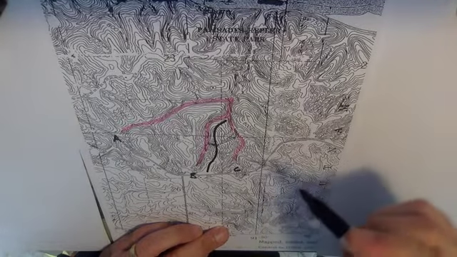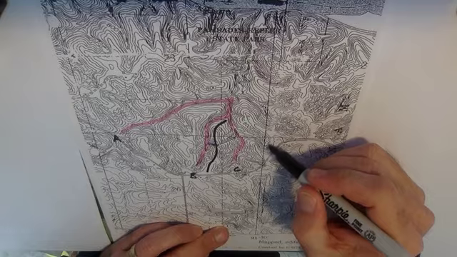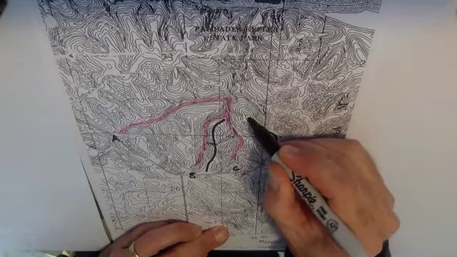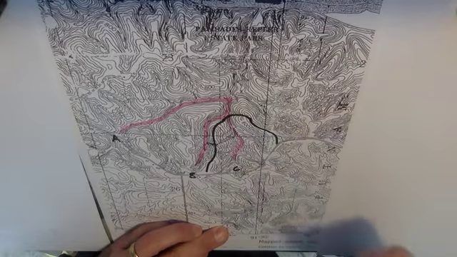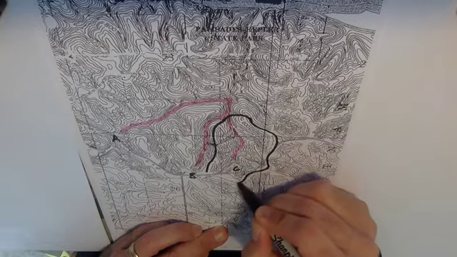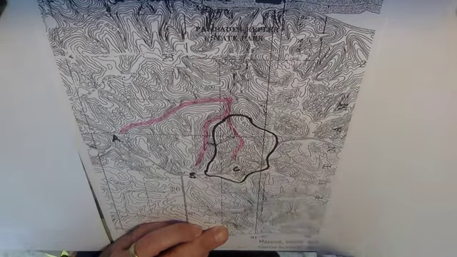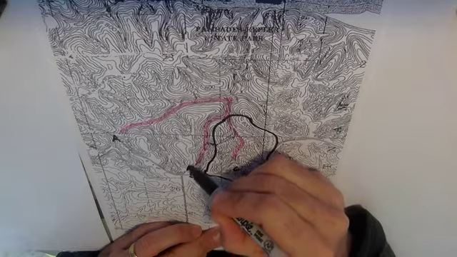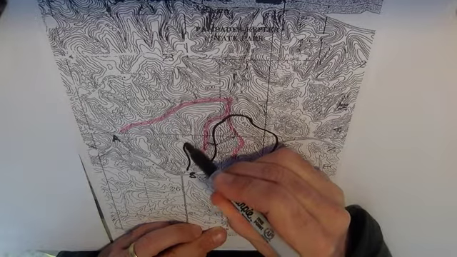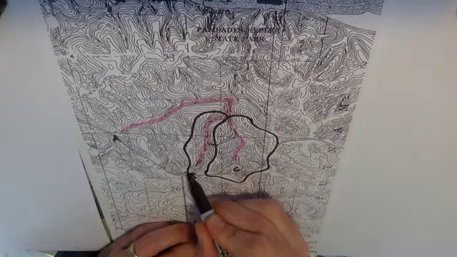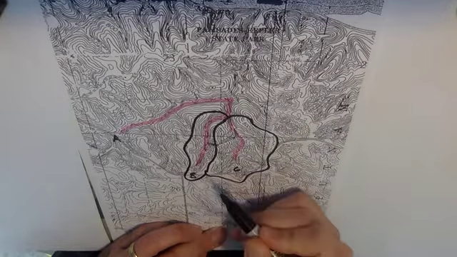And then likewise, we've got a ridge over here that we could sort of connect up with. And then it just runs along the ridge at the top of the hill like that. So that's the watershed boundary for C. For B, it's going to run along this ridge, it looks like, down about like this, and then likewise up and over here.